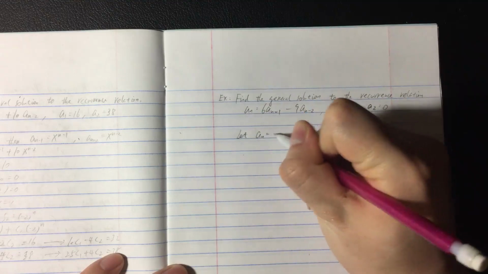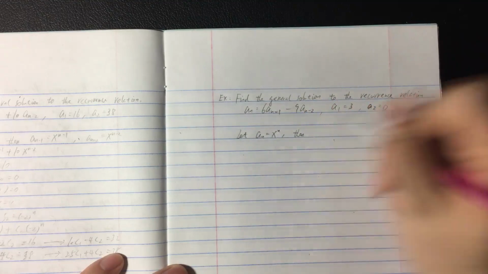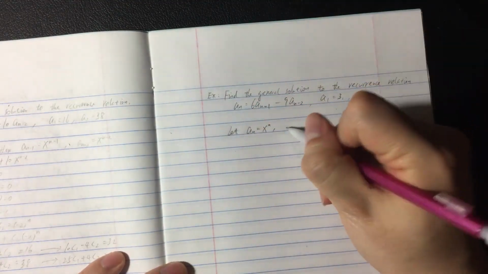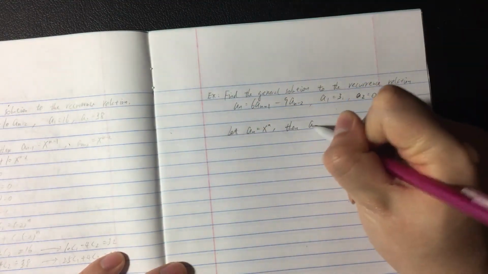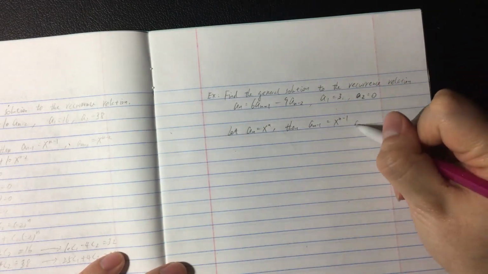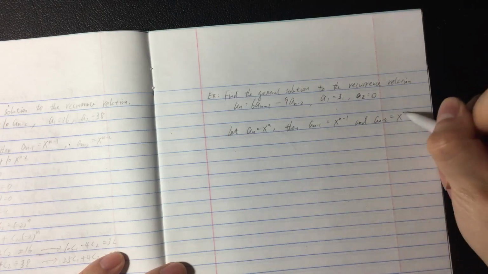Let A sub n equal x to the power n. Then A sub n minus 1 is x raised to n minus 1, and A sub n minus 2 is x raised to n minus 2.